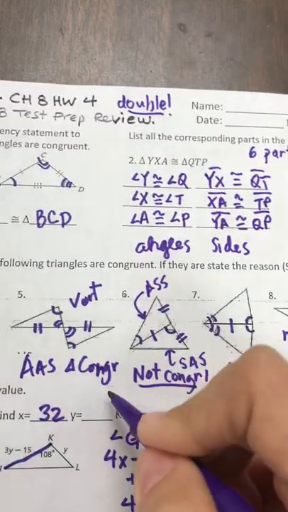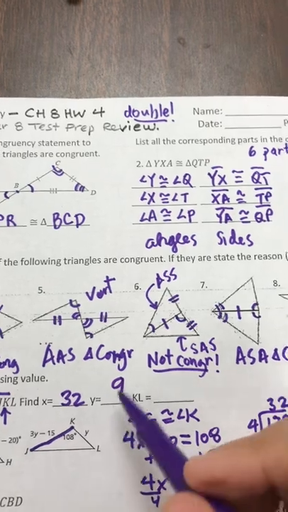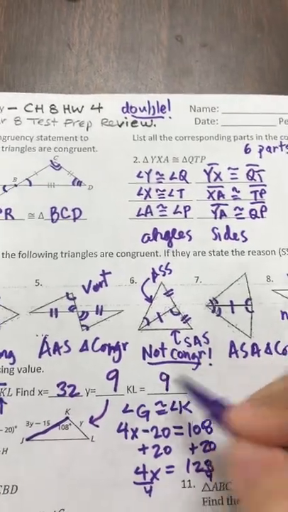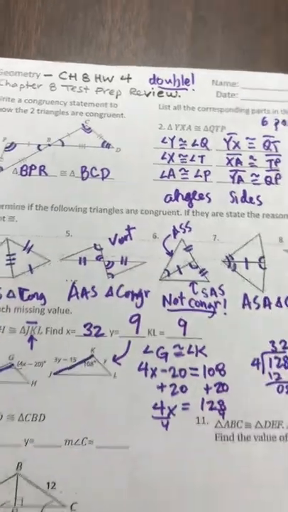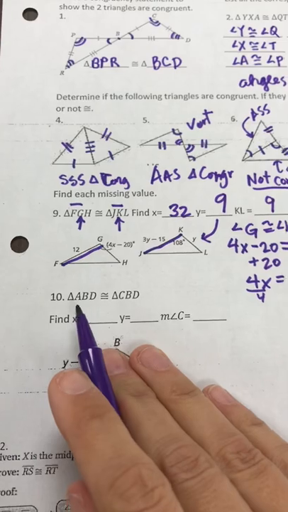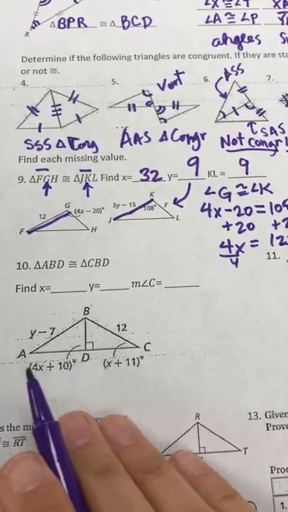Cool. Last but not least, what is KL? So that's interesting. KL is just labeled y, so that would mean KL has to be 9, because y is 9. Let's keep going. Now we've been given these two triangles are congruent.